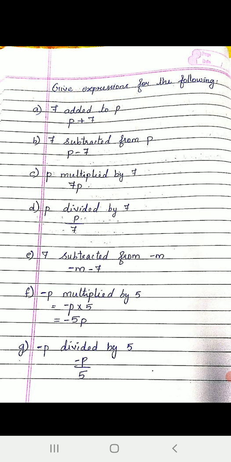P multiplied by 7, so P into 7 you can write it as 7P. Always when you express a number and a variable, it is better to have number in front. That's why 7P is written. P divided by 7 is the next question. So P in division, it is by 7. So P by 7.